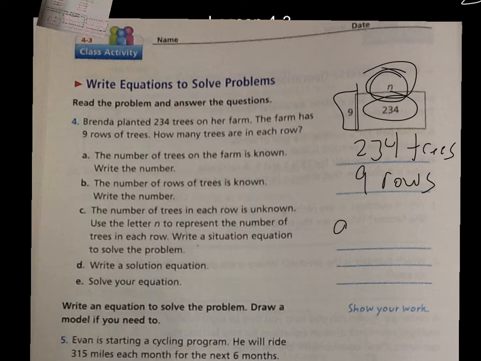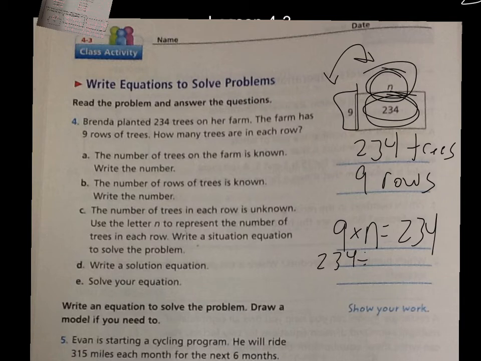Basically, it's telling you 9 times N equals 234, because we know you multiply the two factors on the outside to get your product that's on the inside. So 9 times N equals 234. You could also do 234 divided by 9 equals N. Actually, I'm jumping ahead here. Your solution equation is what's going to help you find the answer, because this is your situation equation.